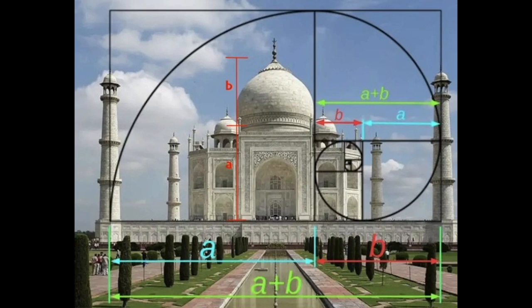Mughal Emperor Shah Jahan in memory of his favorite wife, Mumtaz Mahal. So, is the golden ratio part of the design of the Taj Mahal? Well, it appears so. From the overlays on the picture, we can see that the height of the building to the height of the base of the dome is in the golden ratio.